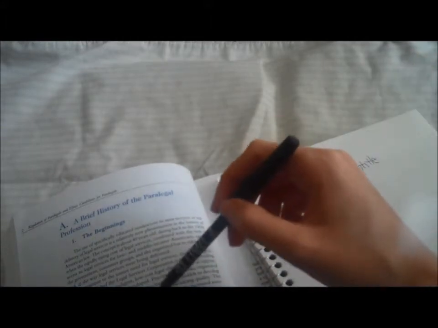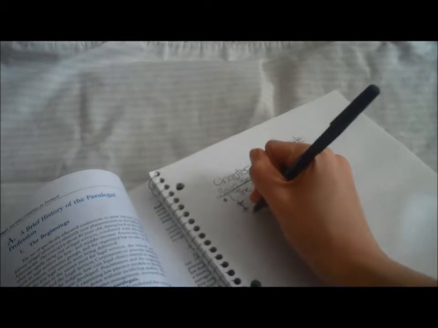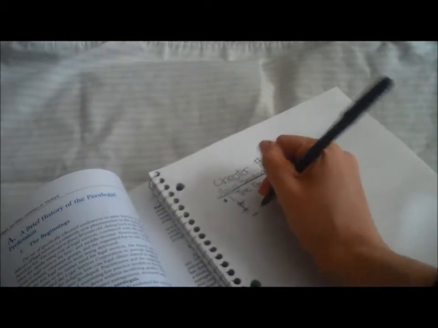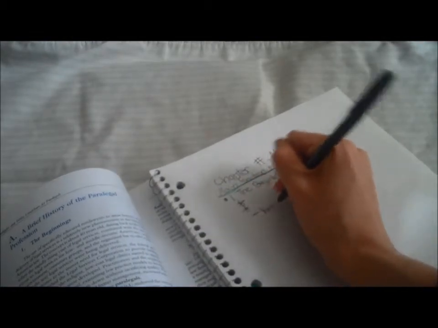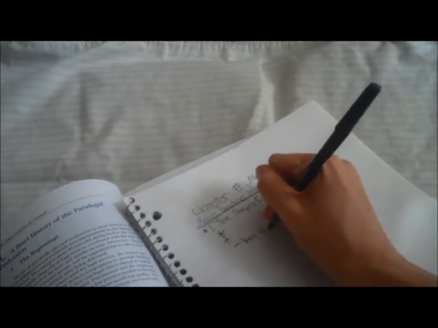And then here is a key term. If you guys can't see it, it says legal assistants or paralegals. So I would go in with a dash and then key term. Which then you just highlight.